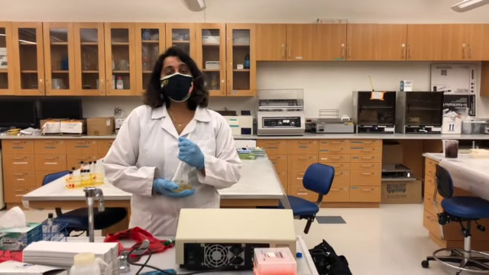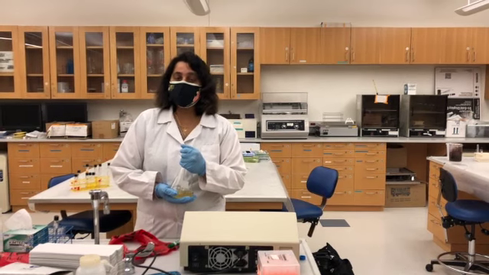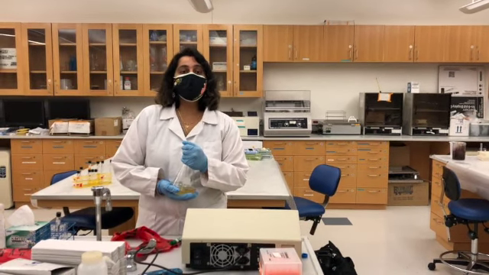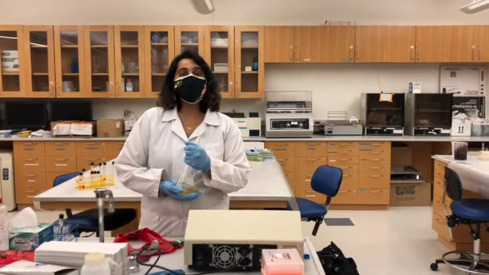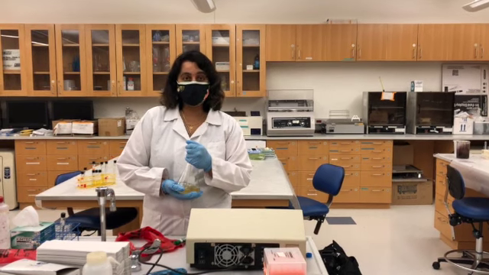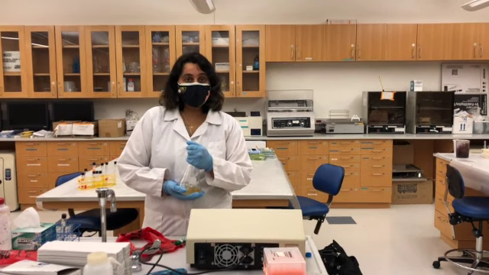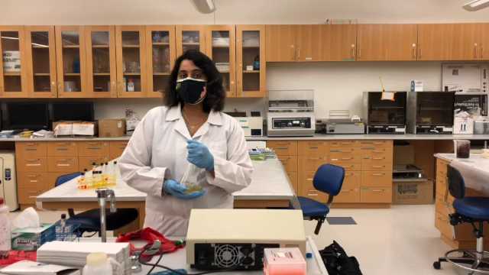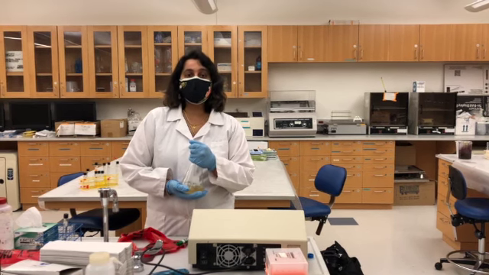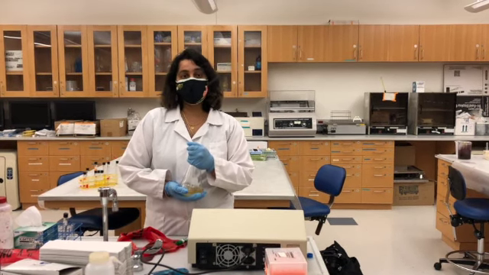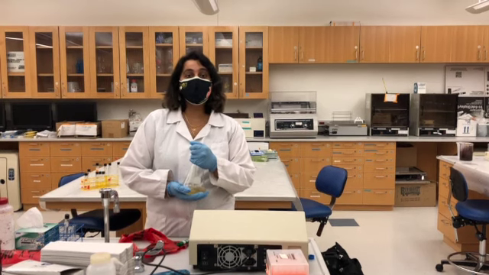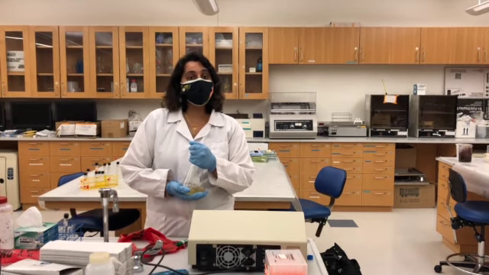So why do you need to track the growth of the bacteria? A patient comes in with an infection, you take the sample from the patient. The first step is to grow the bacteria. If you're able to grow the bacteria, you can do all the diagnostic tests and identify the organism. So that's the reason it's very important to learn how you can track the growth of the bacteria.